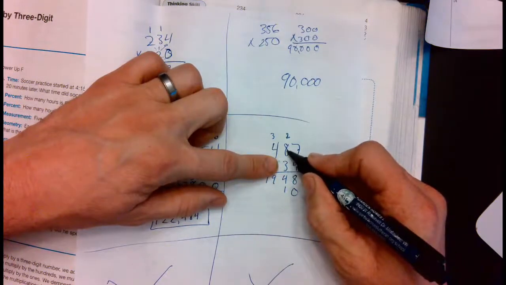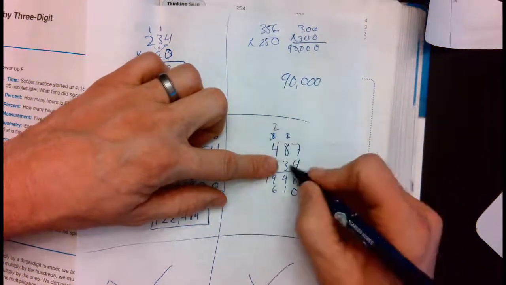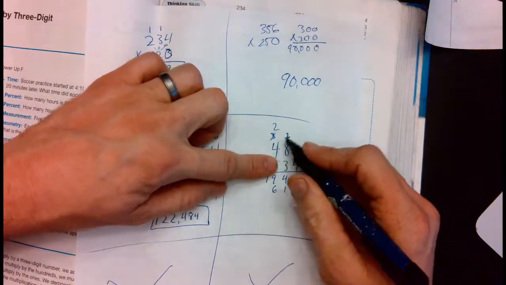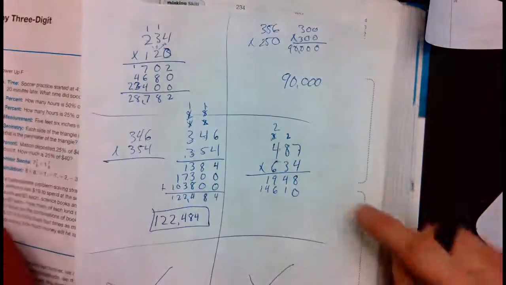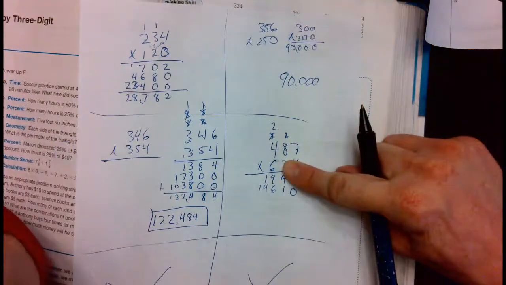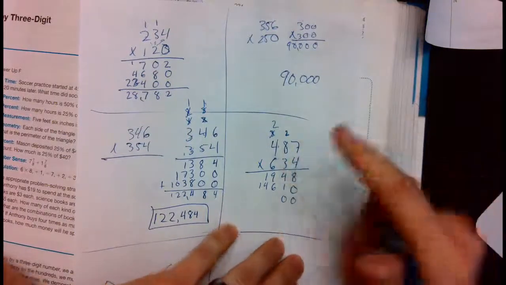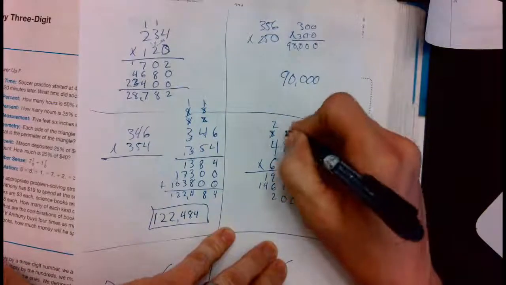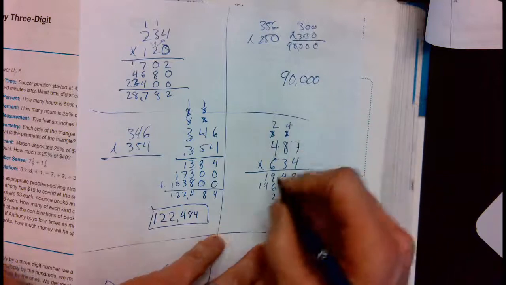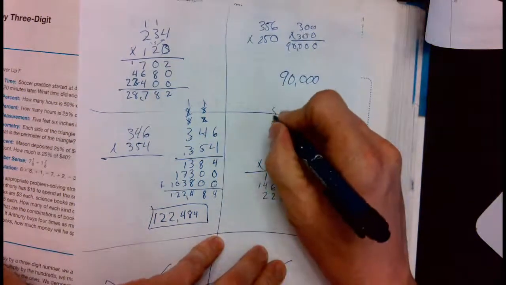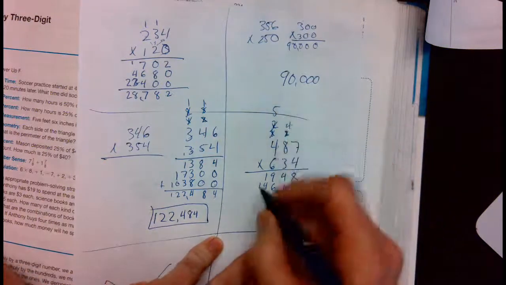2 times 8 is 24, 25, 26. 6 down, carry the 2. 3 times 4 is 12. Plus 2 is 14. Last step. Multiply it by 600. Bring those zeros down. 6 times 7 is 42. Carry the 4. 6 times 8 is 48, 49, 50, 51, 52. 2 down. Carry the 5. And 6 times 4 is 24. Plus 5 more is 29.